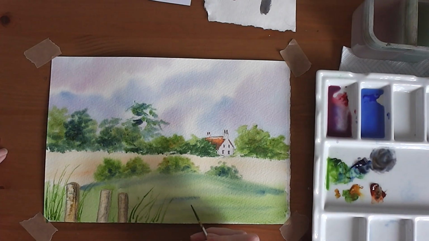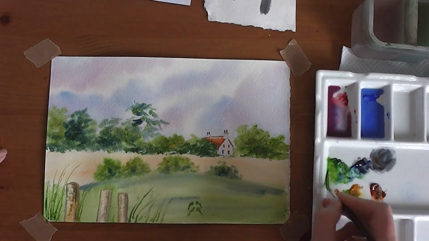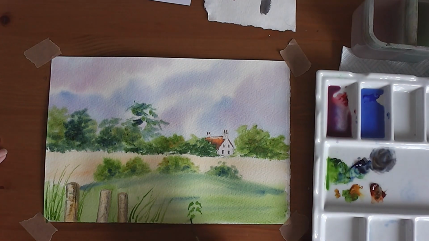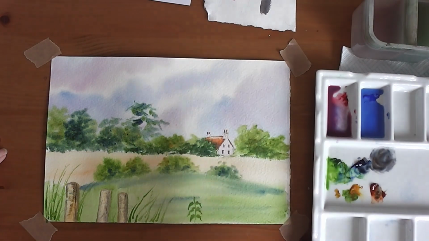There's actually some nettles in the shot, and to do those I just do a little bit of a wiggle. So do the leaves first, start with a wider wiggle and then get it narrower. You just get a nettle effect there.